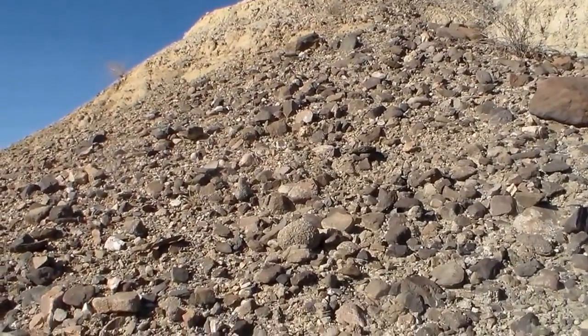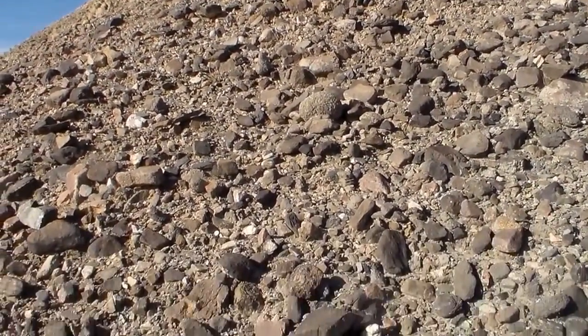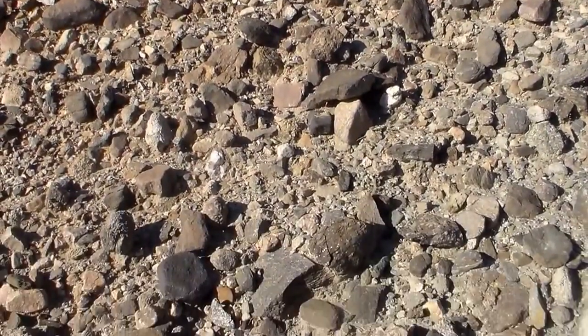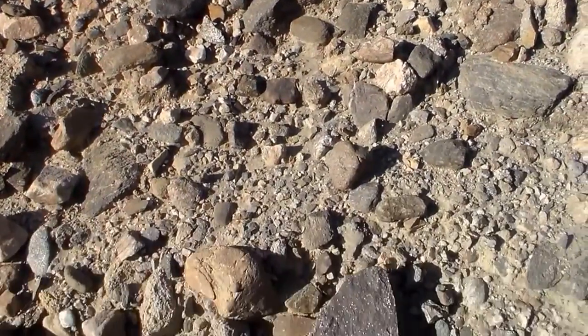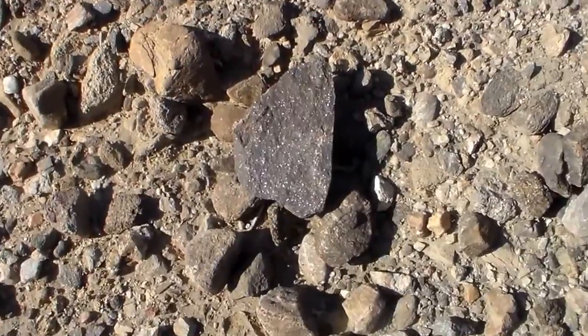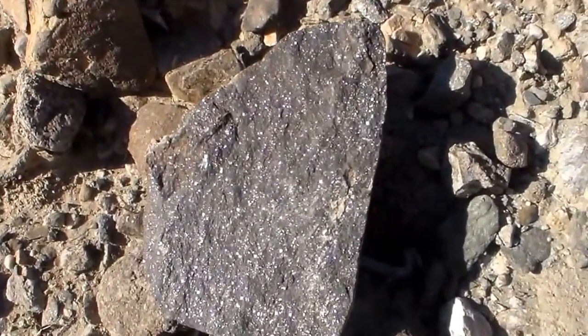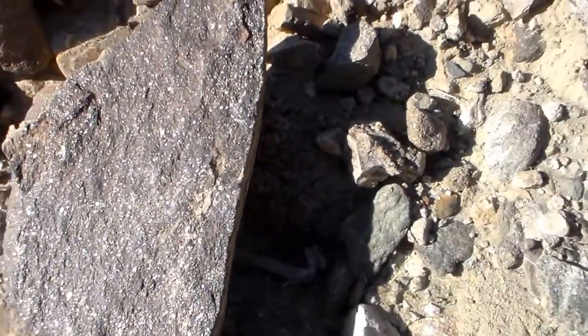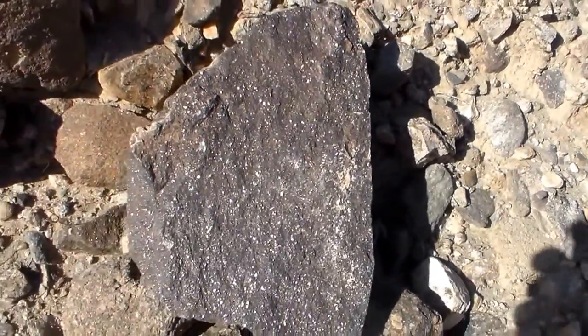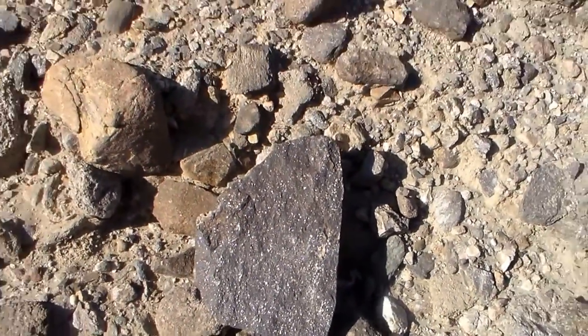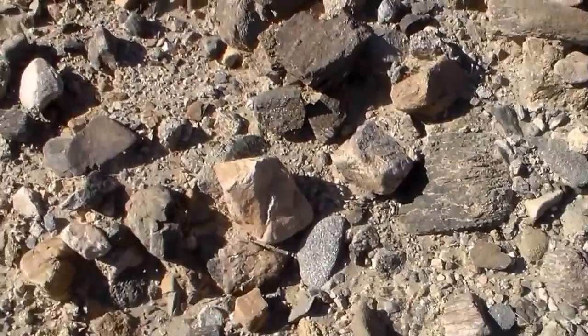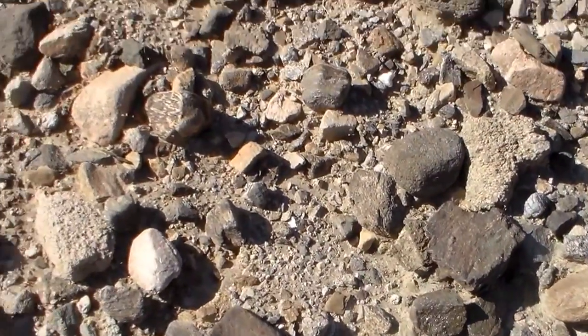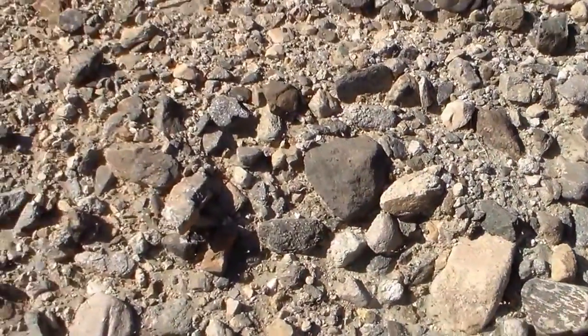There's a lot of rocks here, but in most places it's sedimentary, but this is volcanic rock. It contains a lot of mica in it. You can see it sparkling. These rocks.